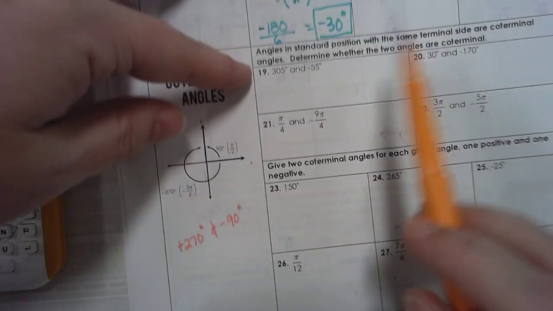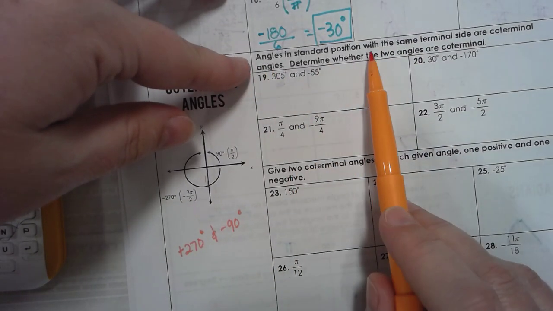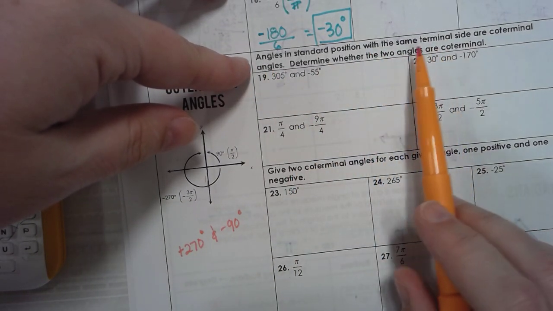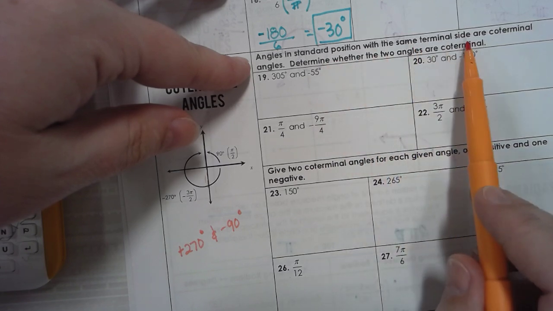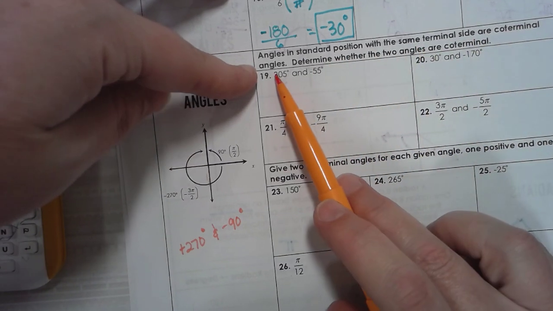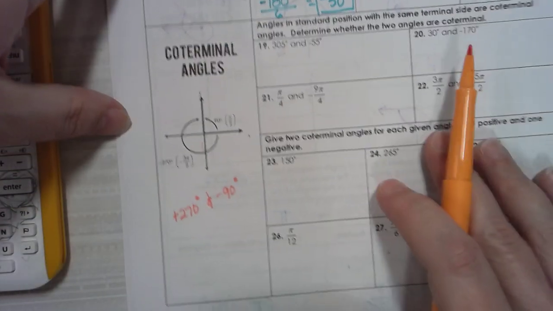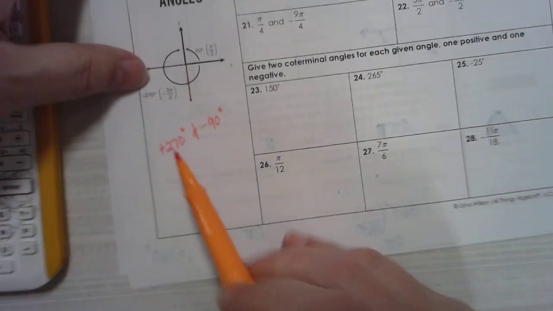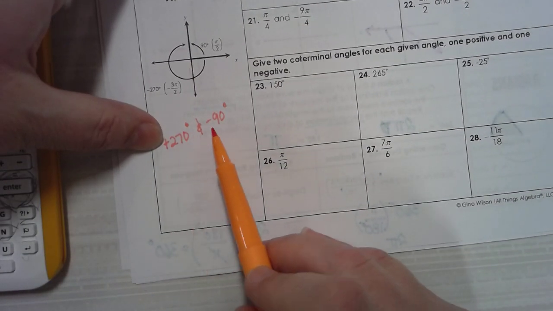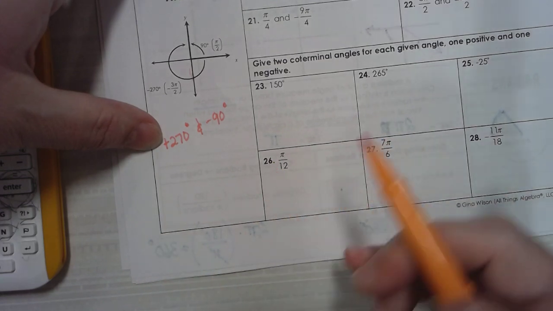So it says angles in standard position that have the same terminal side are considered coterminal angles. Determine whether the two angles are coterminal. For example, 270 and negative 90 are the same.